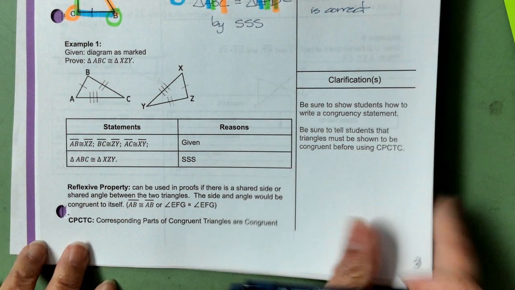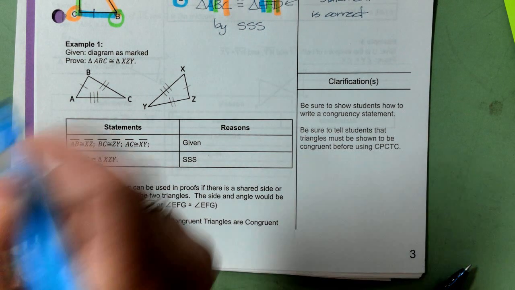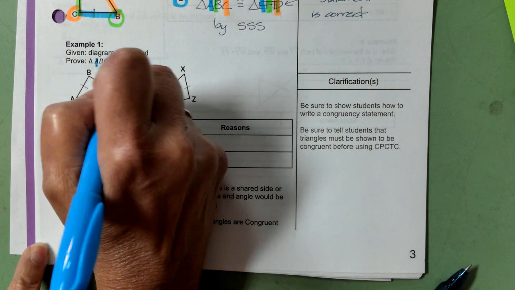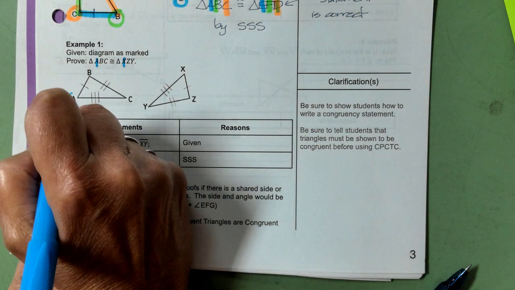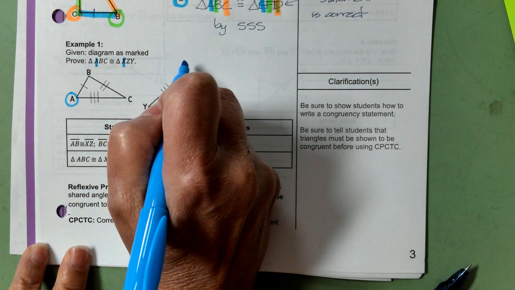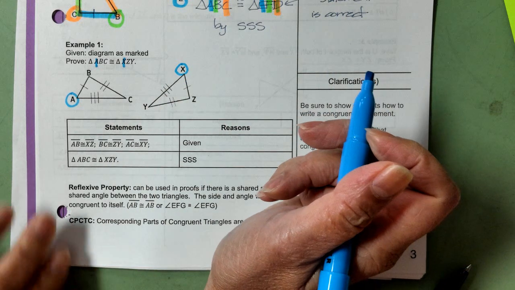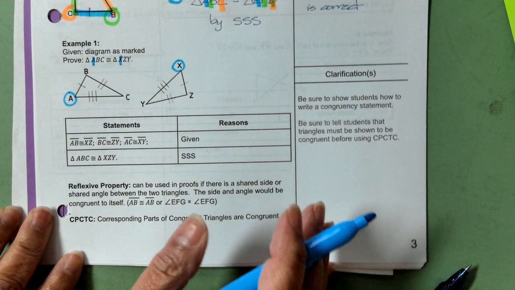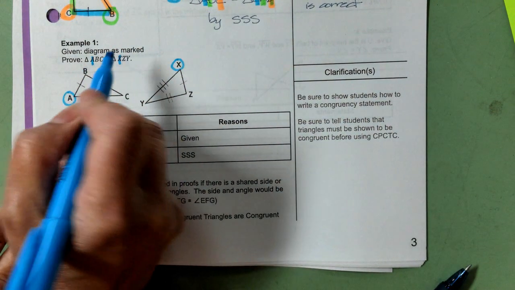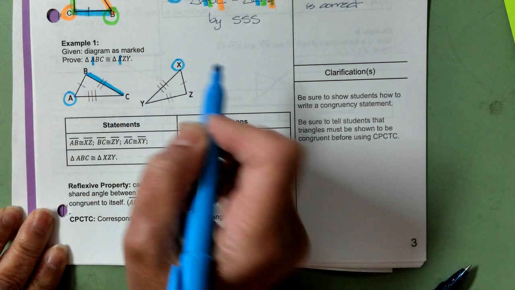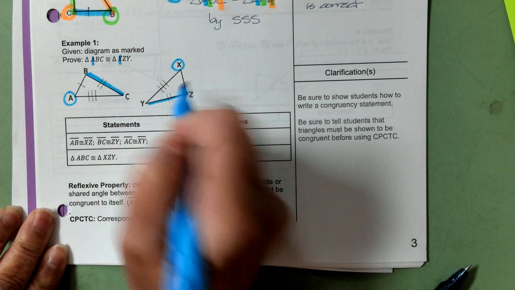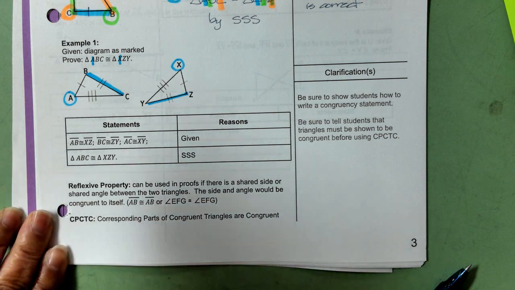All right, if we look down at example 1, we're going to use the same kind of technique where angle A corresponds to angle X, and from our previous unit, we know that the side opposite the angle, they're grouped together.